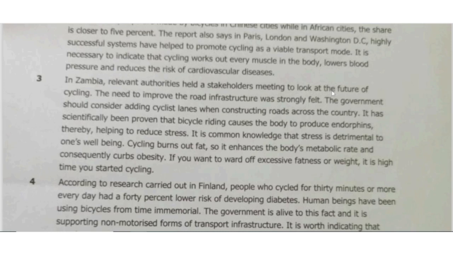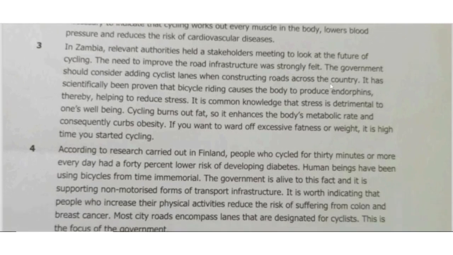If you want to ward off excessive fatness or weight, it is high time you started cycling. According to research carried out in Finland, people who cycled for 30 minutes or more every day had a 40% lower risk of developing diabetes.